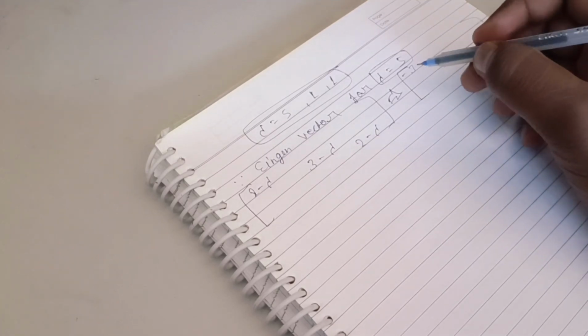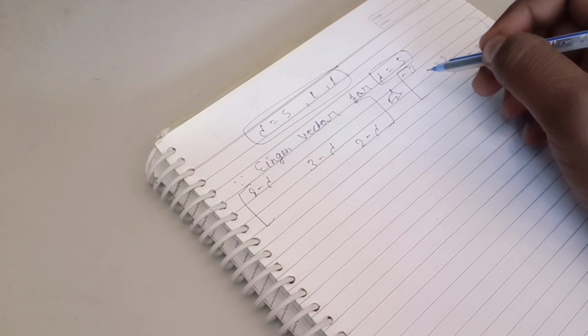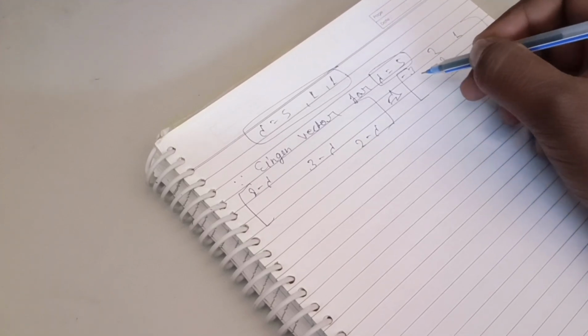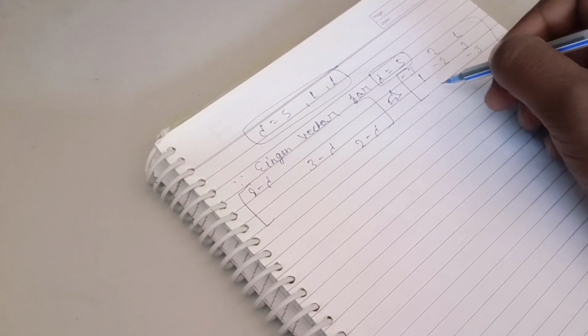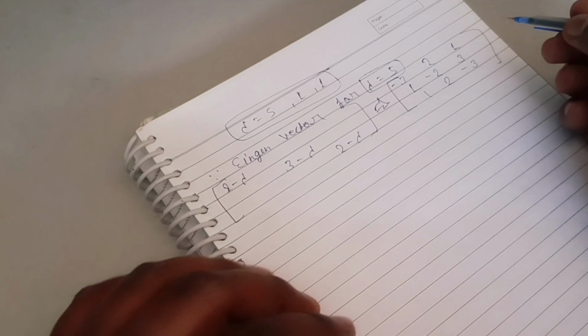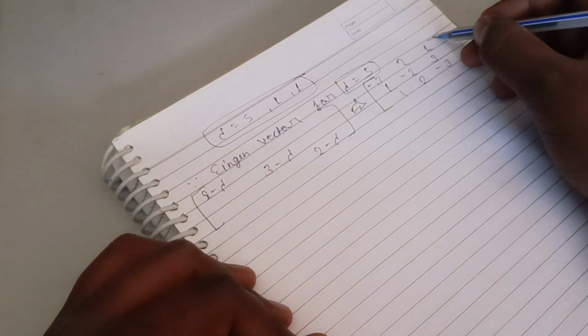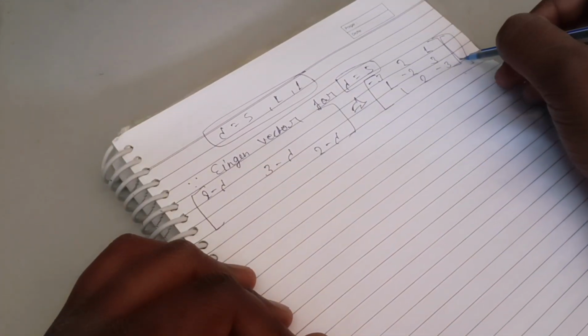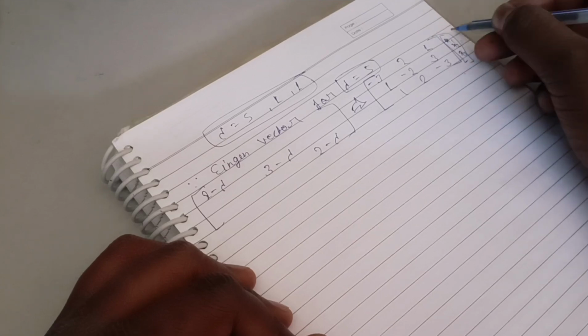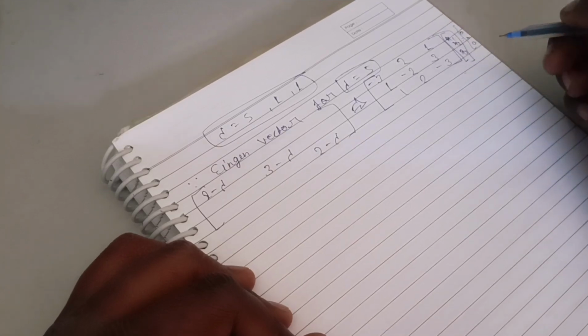And again all the other values will be same. So 2 1, 1 3 and 1 2. So simply we will write it: x1 x2 x3 equal to 0 0 0.